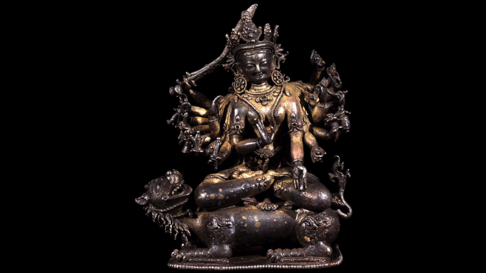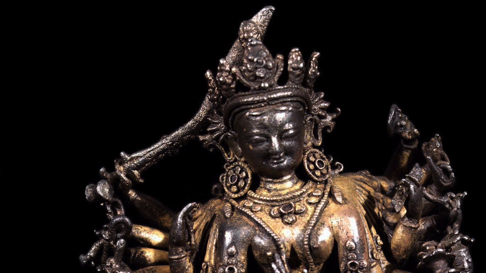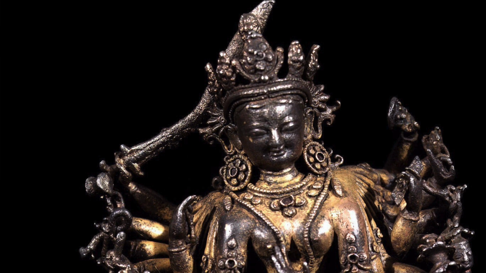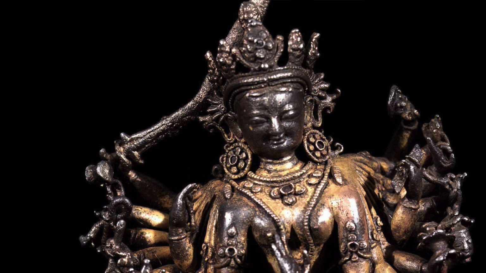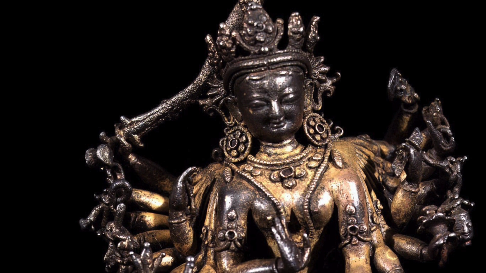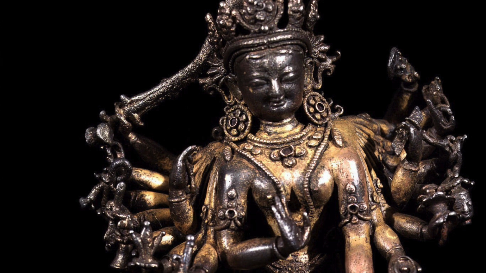A subject that never comes up with Tibetan Buddhism and iconography is the very popular Nepalese Hindu goddess Durga. And the Durga that I want to talk about here is actually the Mahishasuramardini, it's really the asura demon destroying form of the goddess.